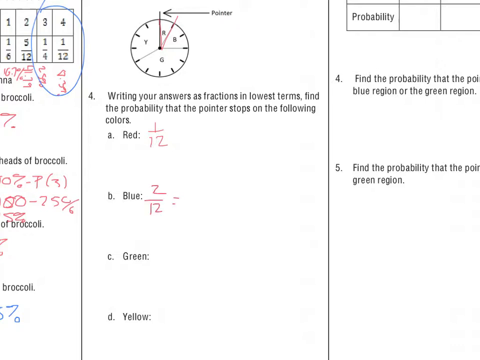Remember, it does ask us to find it in lower terms, so that's 1 out of 6. Green would be 5 out of 12. That is simplified. And the yellow would be whatever's remaining, 4 out of 12, and simplified down to 1 out of 3.